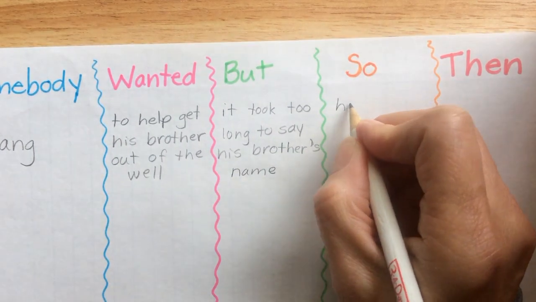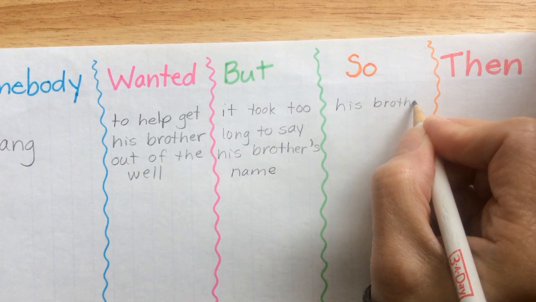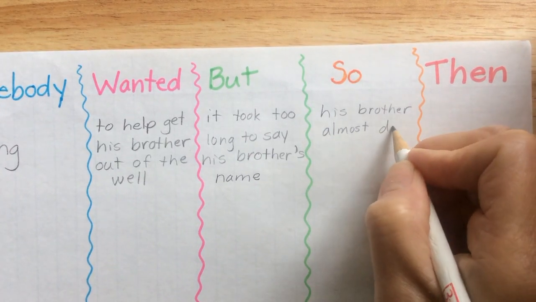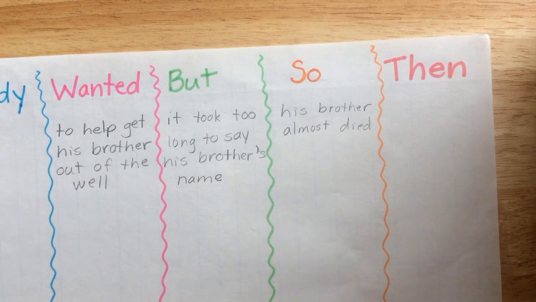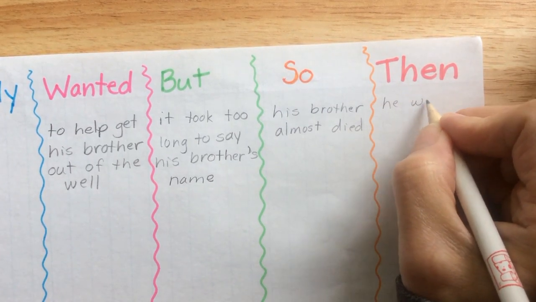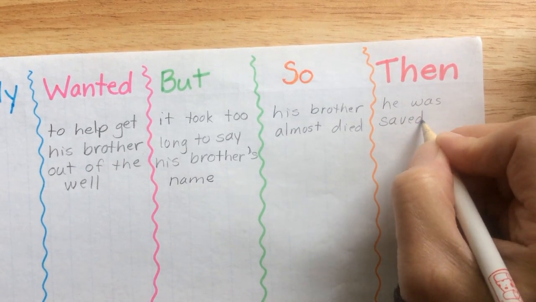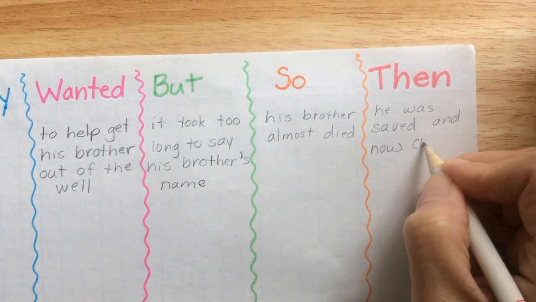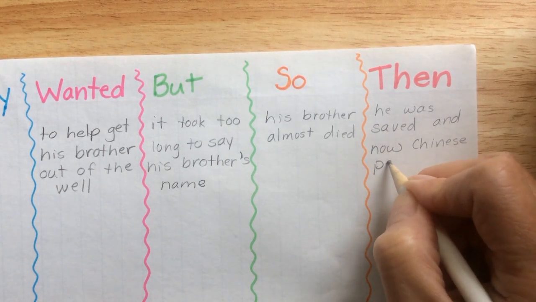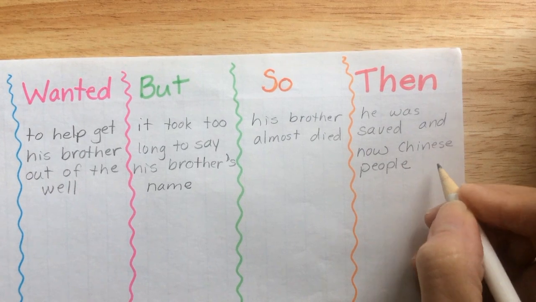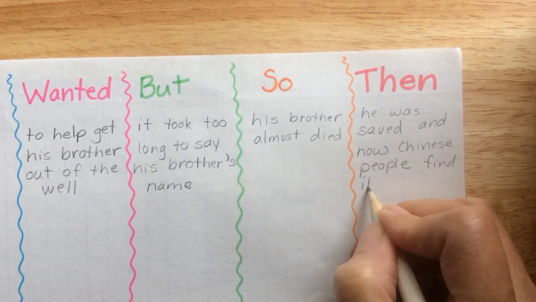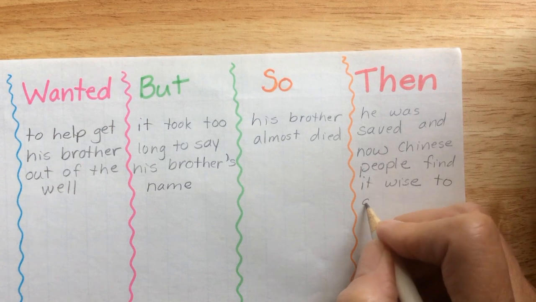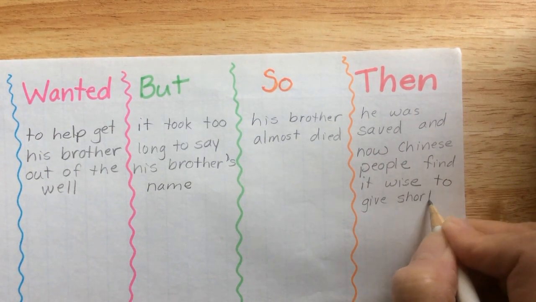So, his brother almost, what almost happened? Because it took so long. He almost died, didn't he? Then at the end, he was saved and now Chinese people find, are you reading it with me? Find it wise to give short names.